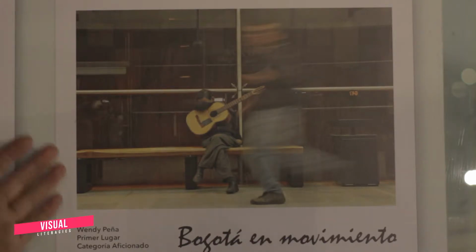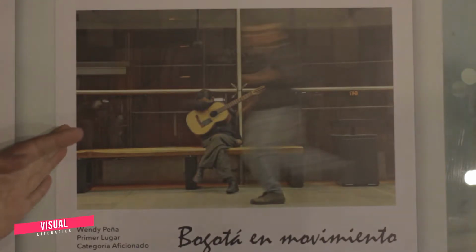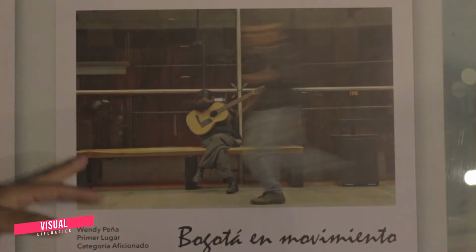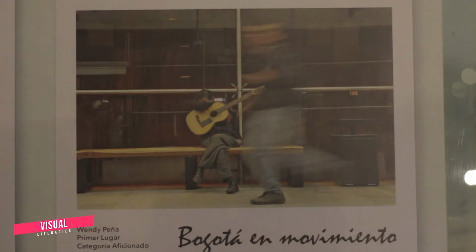We also have the gestural, as I told you before, guys, how the guy with the guitar is with his arm, with his leg. That's gestural. It's spatial because we see the night, we see the environment, all those things.